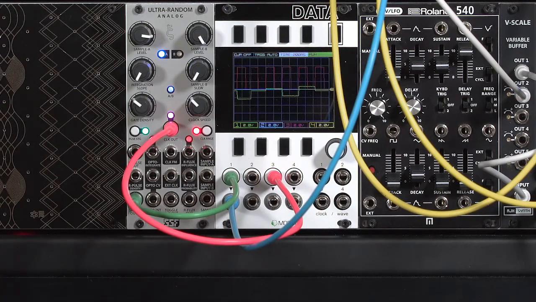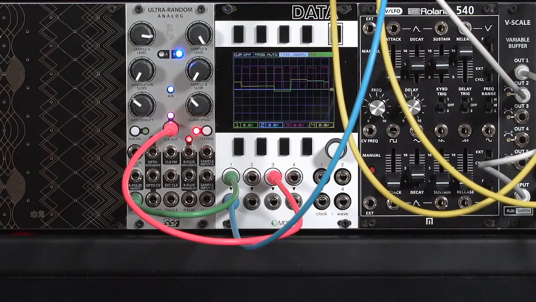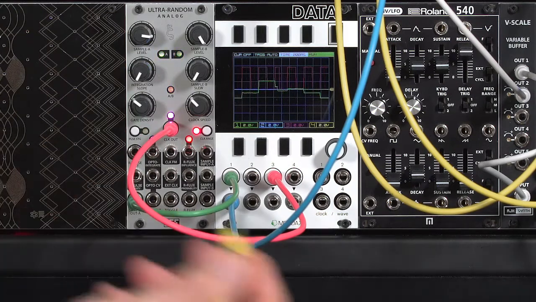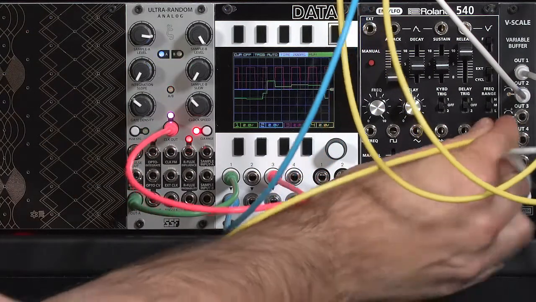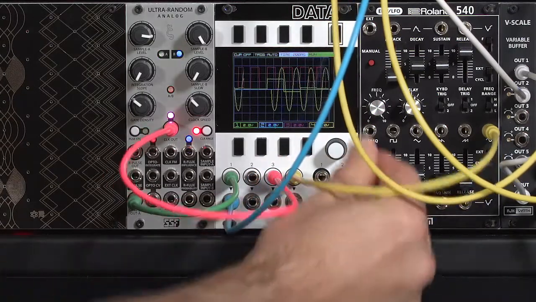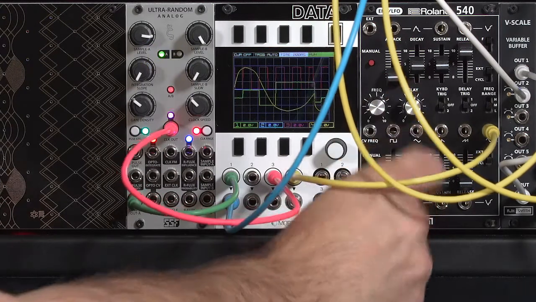Or, like most sample and holds, I can also feed an external input and have it sample a different signal, something other than noise. For example, let me grab an output from my LFO over here. So you can see what's going on, I'm going to take the output, let's say the sine wave, and plug it into the yellow trace on the scope. There you see the LFO, and I'll slow it down very leisurely.